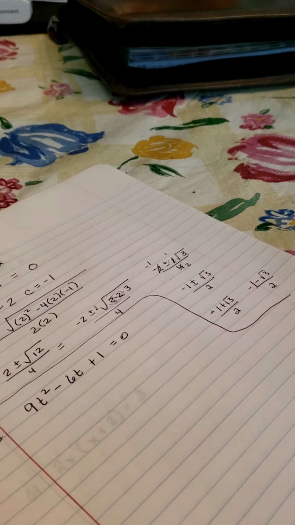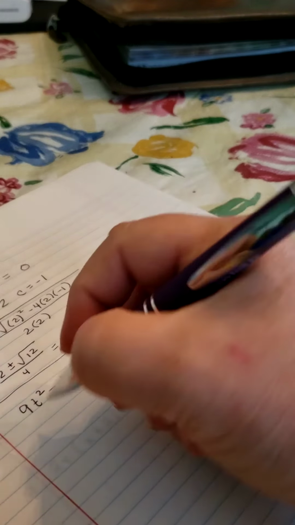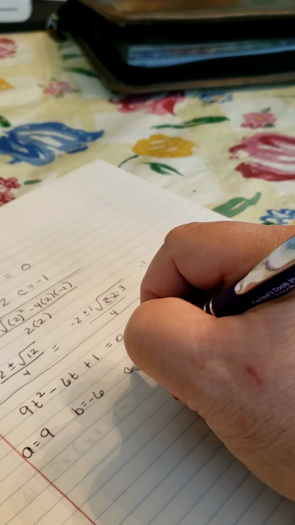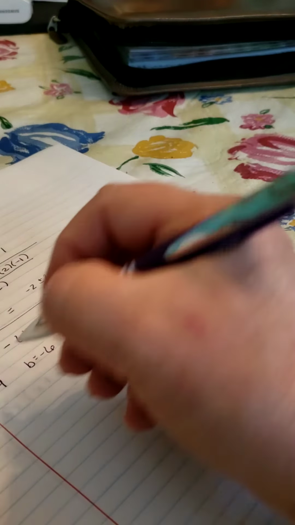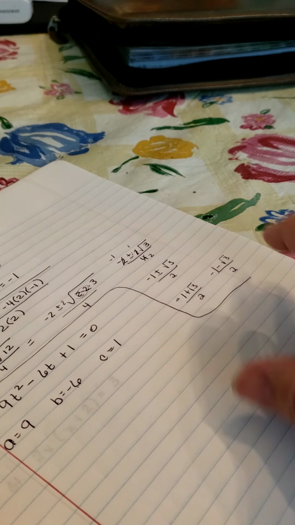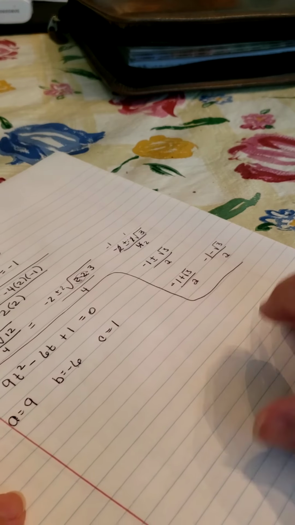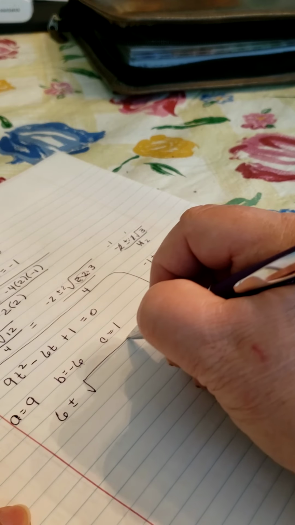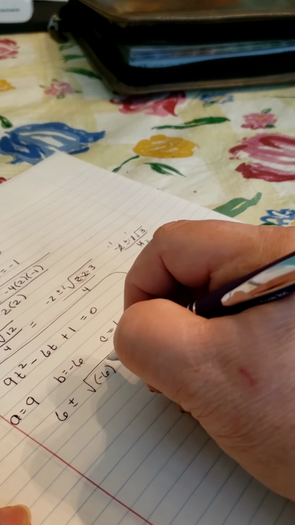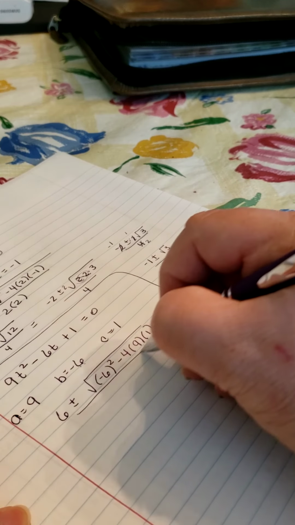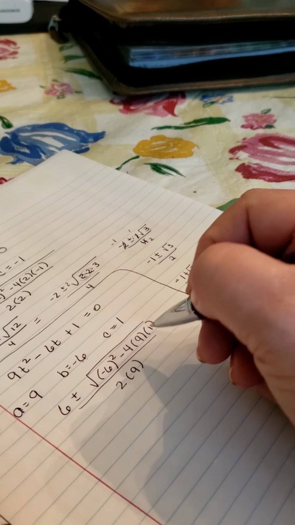All right, we're going to move on to number 55. So A is 9, B is -6, and C is 1. So I have the opposite of B. The opposite of B is going to make this a +6 plus or minus the square root of B squared minus 4 times A times C all over 2 times A.